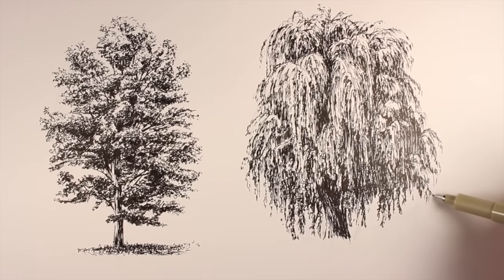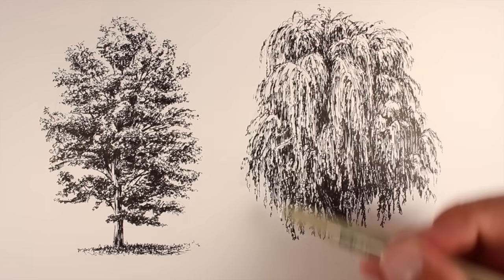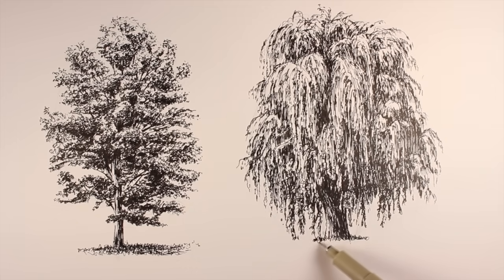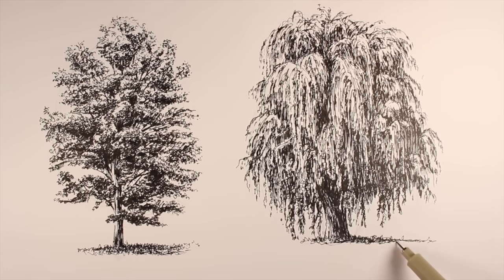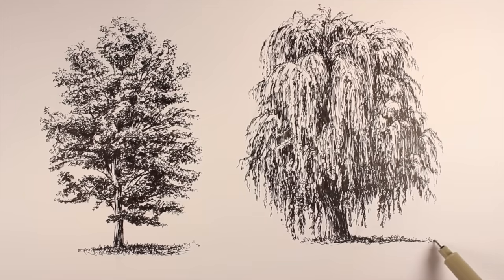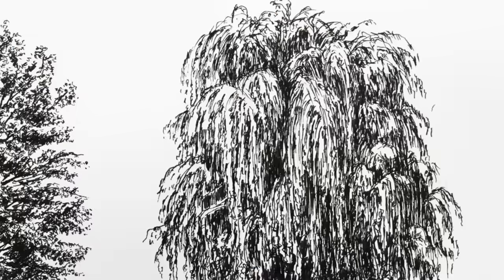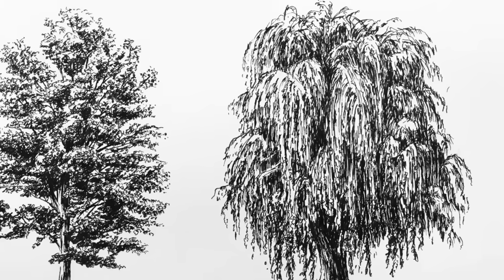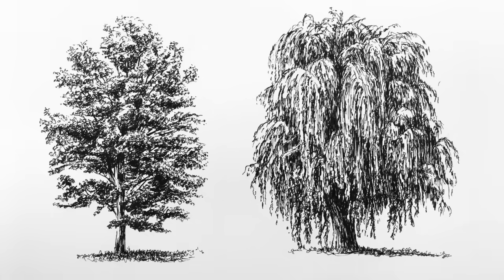Here again, we'll add a few groups of leaves or branches that extend outward from the contour of the overall form of the tree. And we'll add just an indication of grass underneath with a few additional textural marks. And now our second drawing of a tree using pen and ink is complete. Just remember, it's all about shape, creating the illusion of form, and of course, those textural marks.